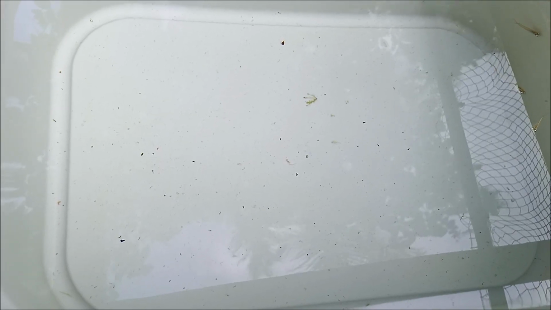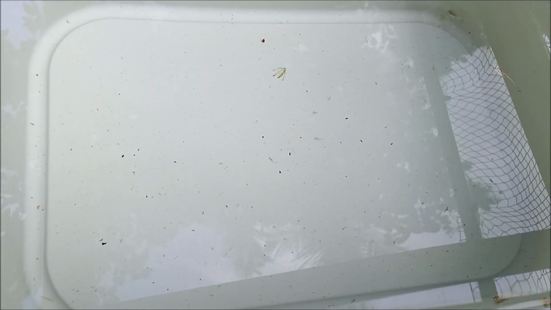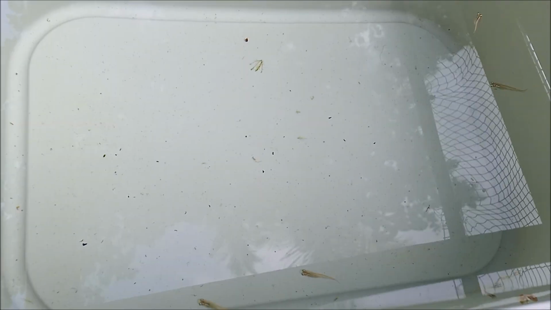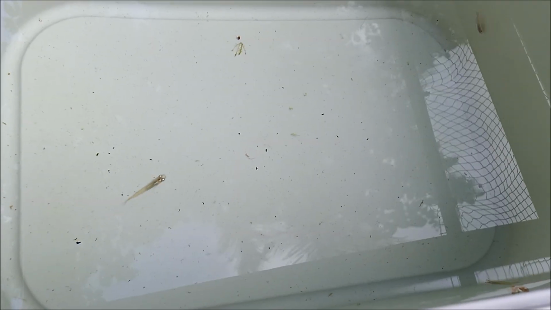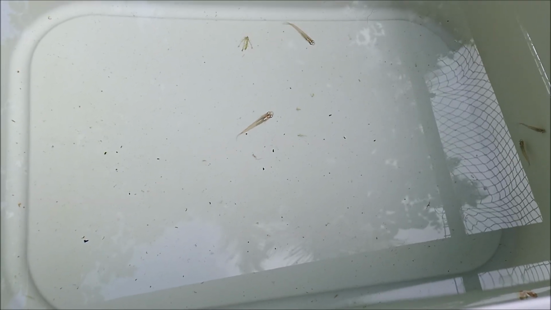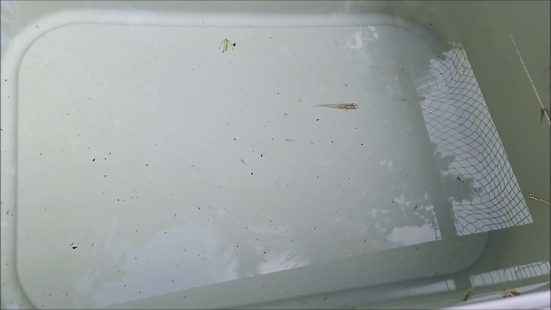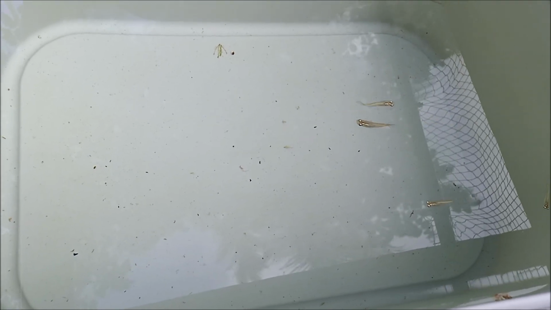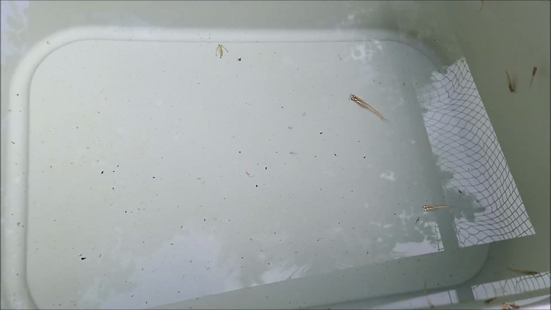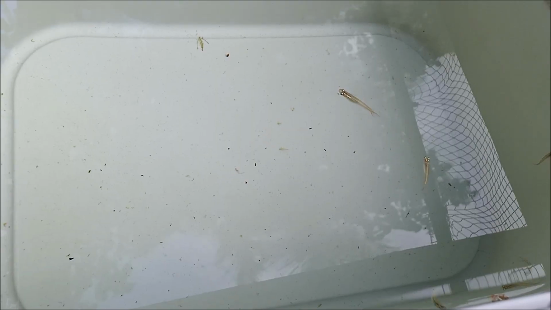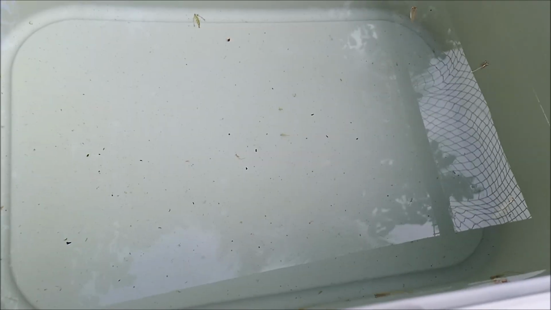So I've now moved this wild type of Hainan MEDAKA to this light coloured tub, and they're much easier to see with a largely transparent body with a touch of yellow brown, and you can see their internal organs. Sometimes there appears a bit of shine on them, but at the moment there are really no visible black pigment cells.